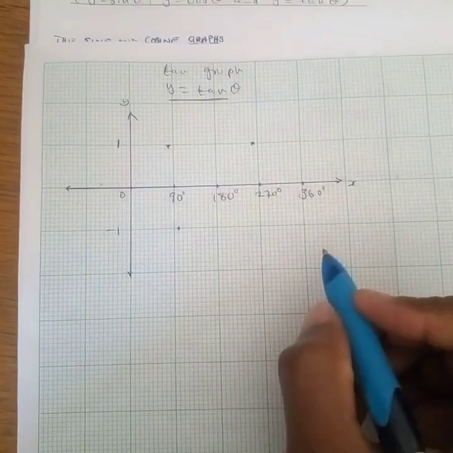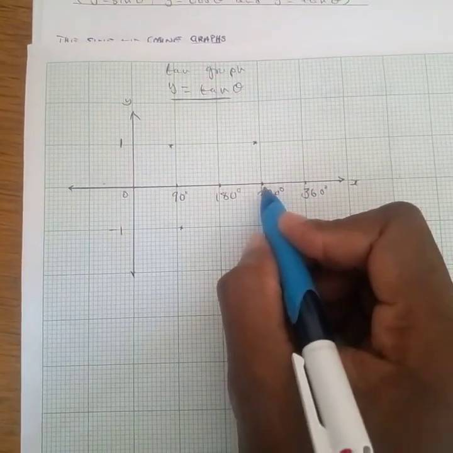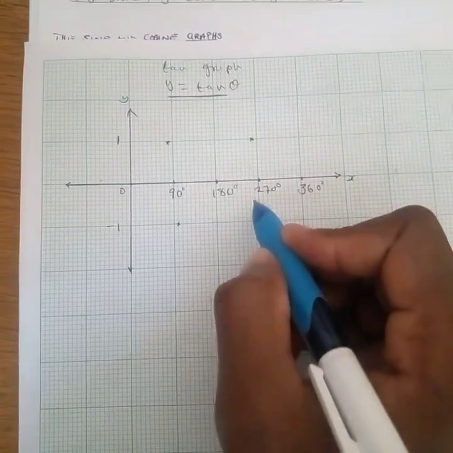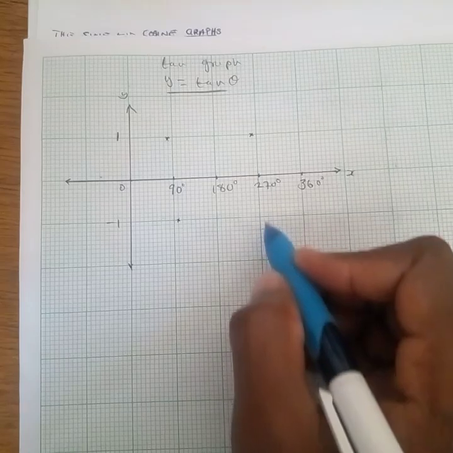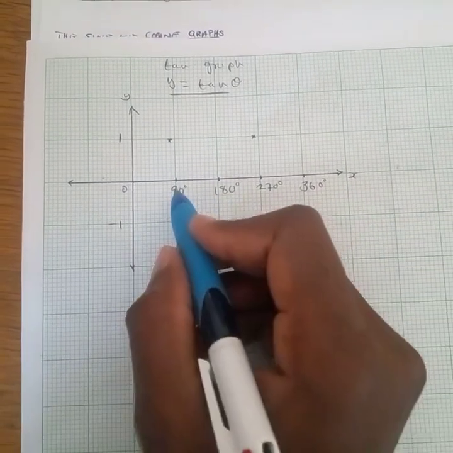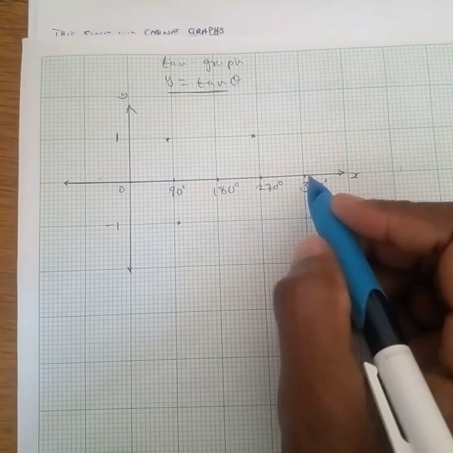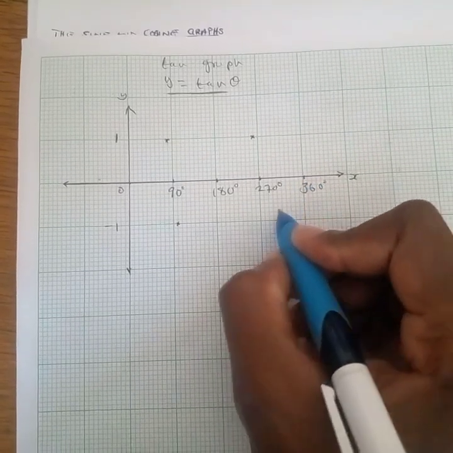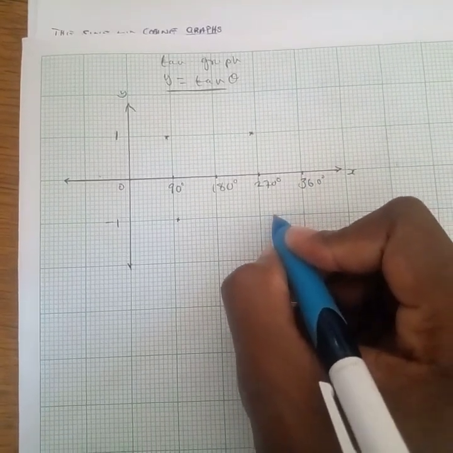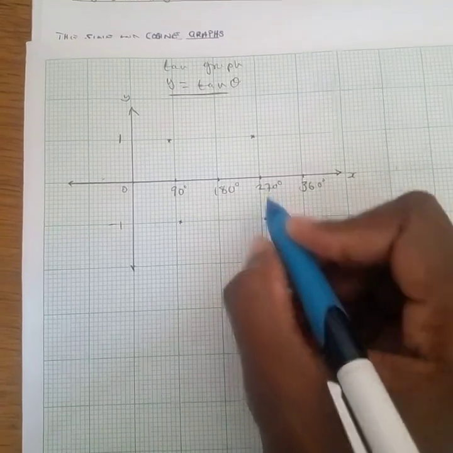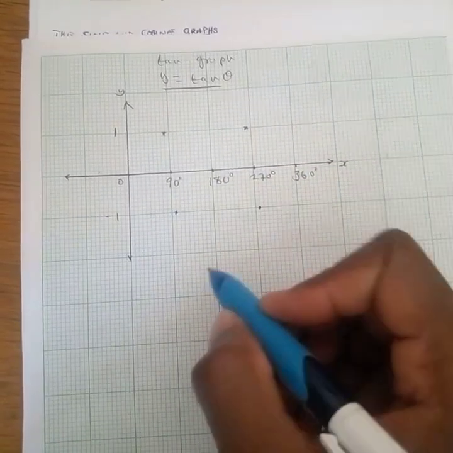Okay, we are plotting them. And then 270 is undefined. So on this line, we will not draw anything because the tangent graph does not touch the 270 line and does not touch the 90 degrees line. But it does touch 360. So from 360 here, we are going to move closer to 270 just there. So this is 2 periods.